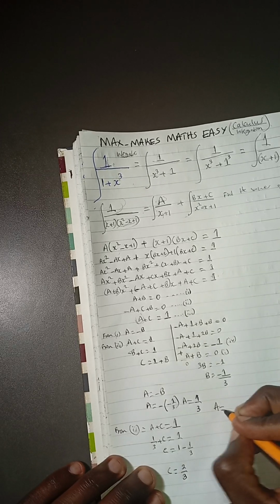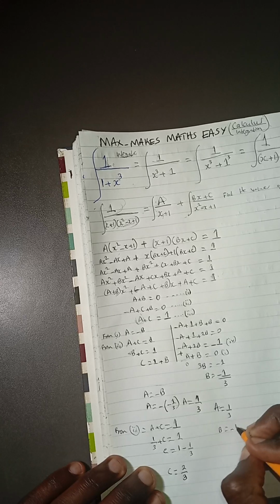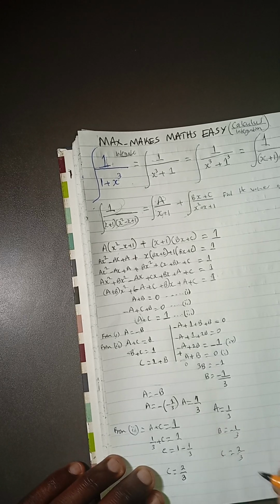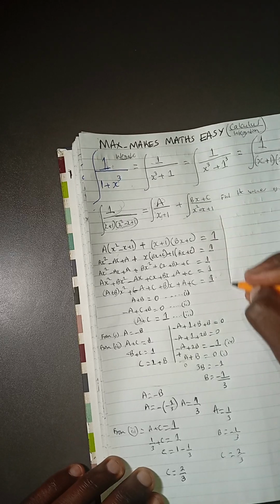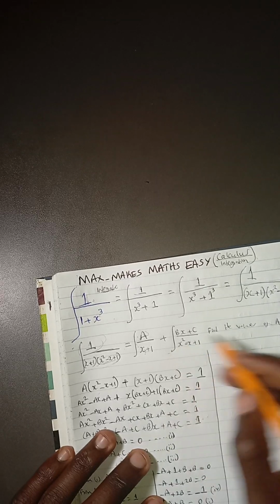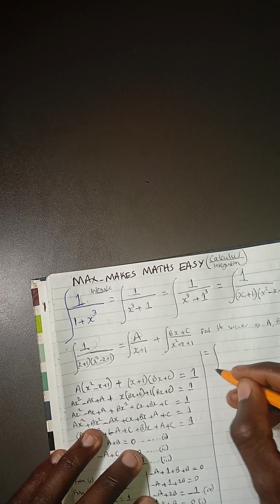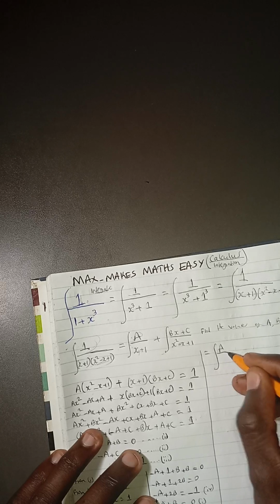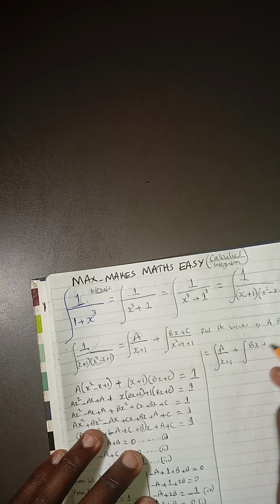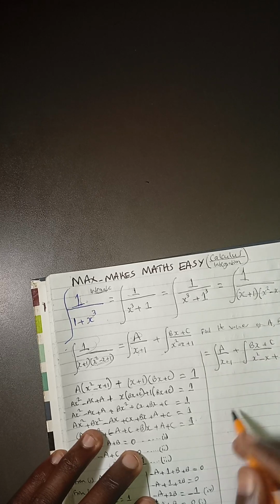So we have our a as 1 over 3, our b as negative 1 over 3, and our c as 2 over 3. So what are we going to do next? Our question simplifies to the integral of a over x plus 1, plus the integral of bx plus c over x squared minus x plus 1.